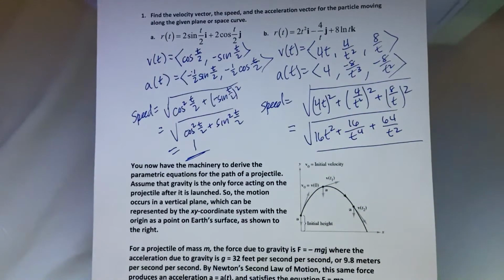Now, what does this help you do? You now have the machinery to derive the parametric equations for the path of a projectile. Assume gravity is the only force acting upon the projectile after it's launched. No wind resistance or anything like that. So the motion occurs in the vertical plane, which can be represented by the xy coordinate system. For a projectile of mass m, the force due to gravity is F equals negative mgj, where acceleration due to gravity is 32 feet per second squared, or 9.8 meters per second squared.